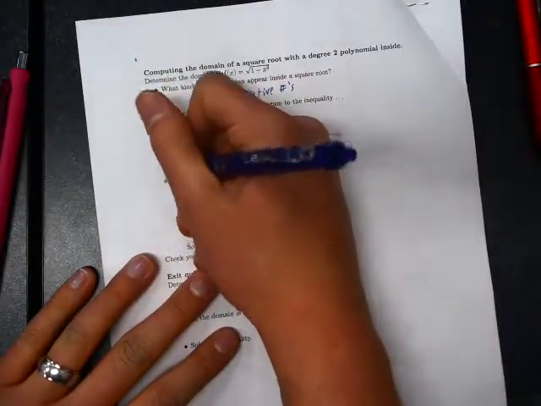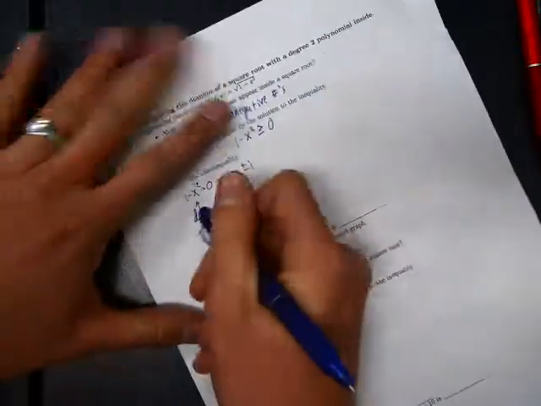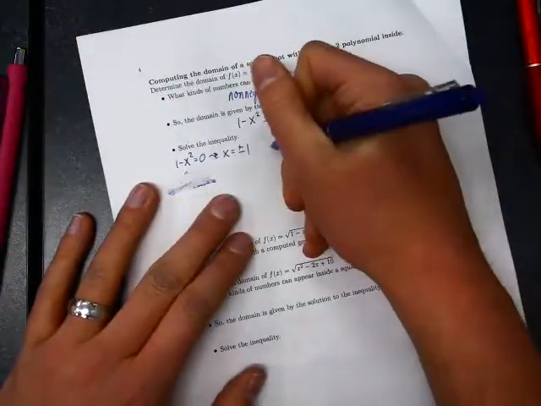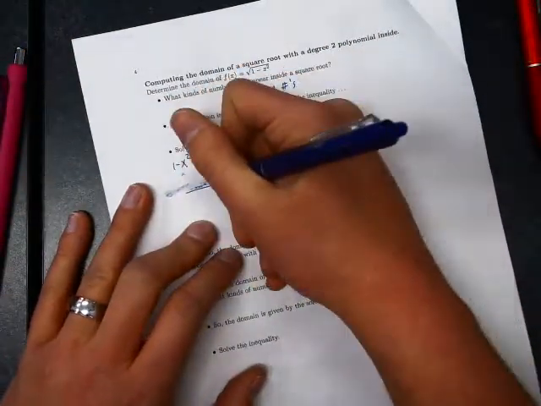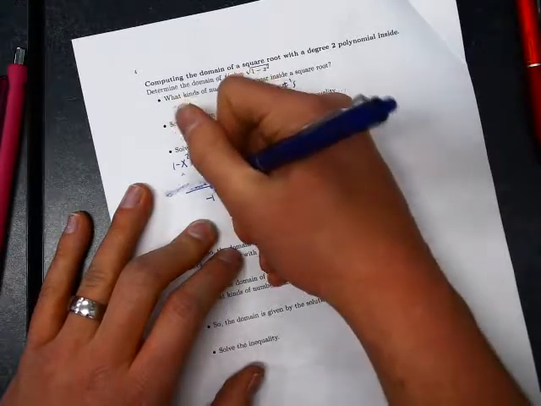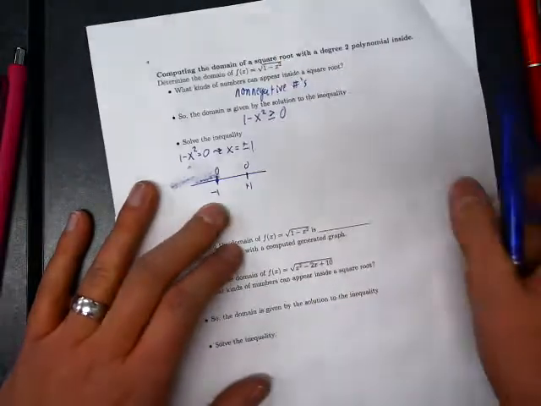This graph is a downward opening parabola. Now let's play the sample point game. So there's minus 1, there's plus 1. At those 2 points, I get a 0 for 1 minus x squared.